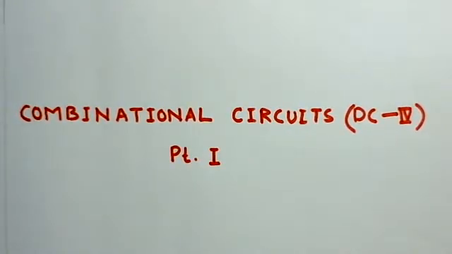The digital circuits have been classified as combinational circuits and sequential circuits. Combinational circuits have no memory element, while the sequential circuits have memory, that is, they have the feedback path from the output to the input. Combinational circuits have the following class of circuits, that is arithmetic and logic functions. Second is data transmission type, and the third one is the code conversion type of circuits.